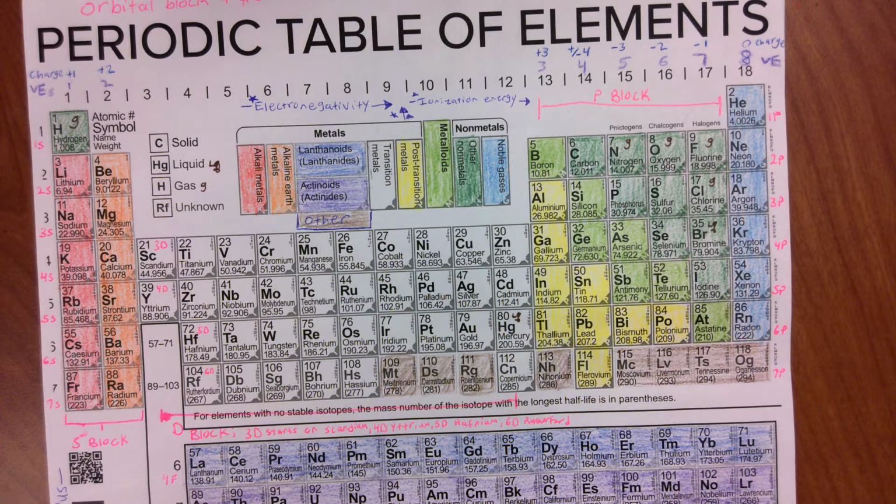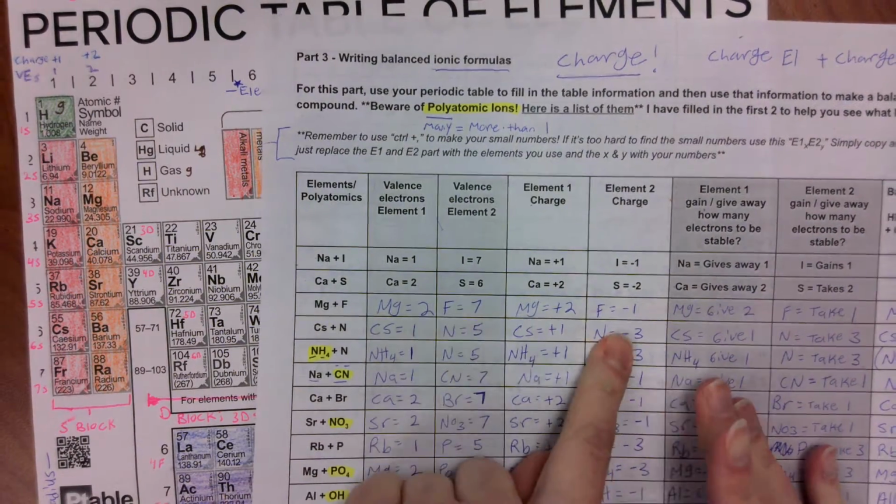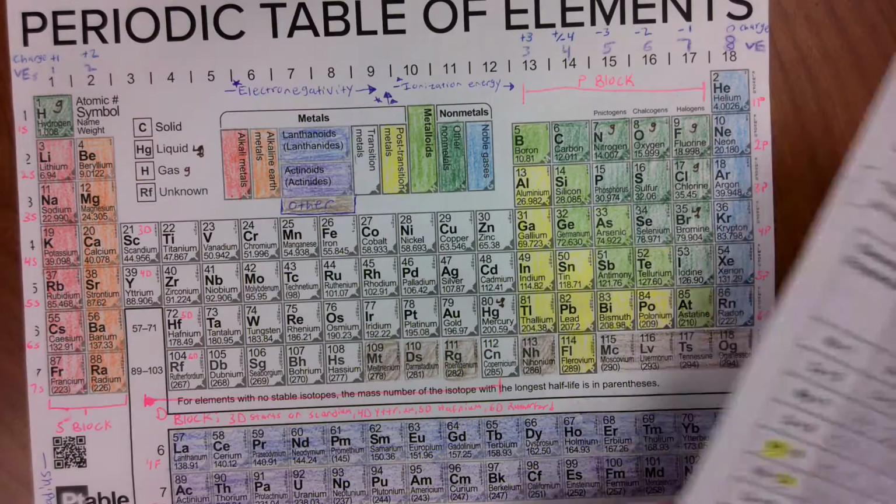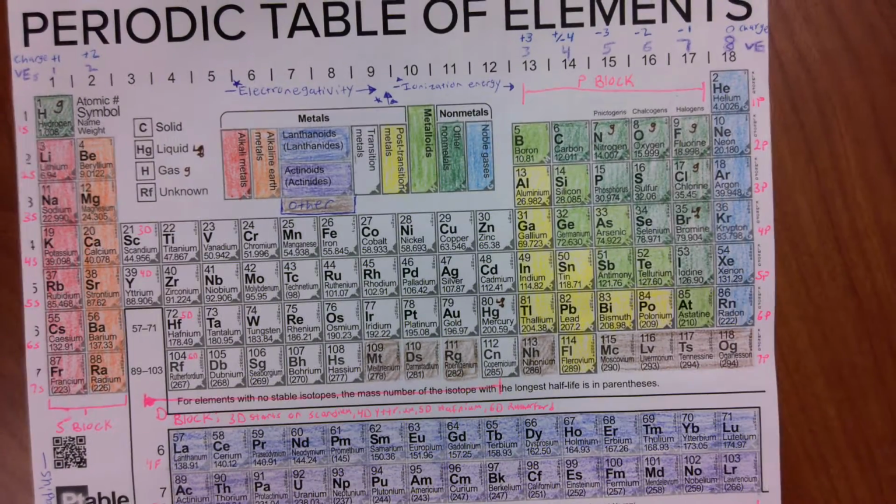Like, it looked like everyone was confused on that certain section, and that's exactly why I put those columns on these sections, because valence electrons help a lot as well as charge. Okay? All right.